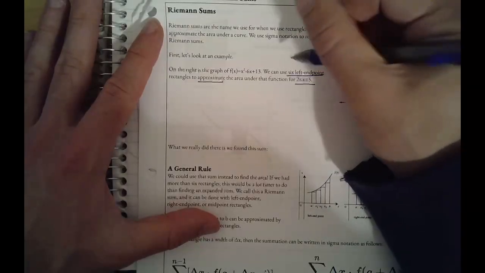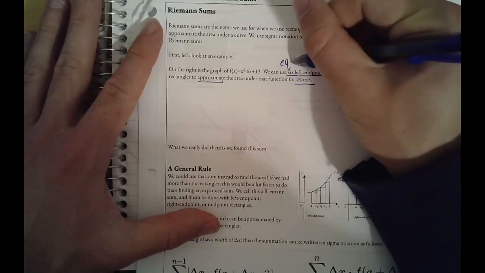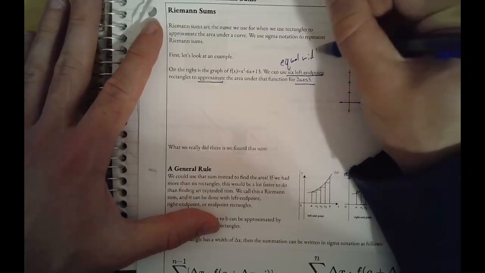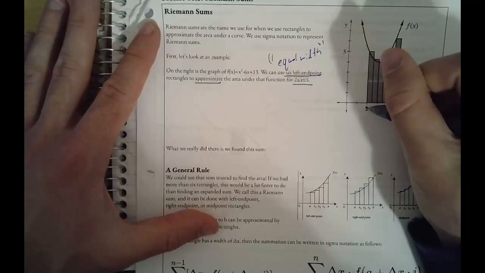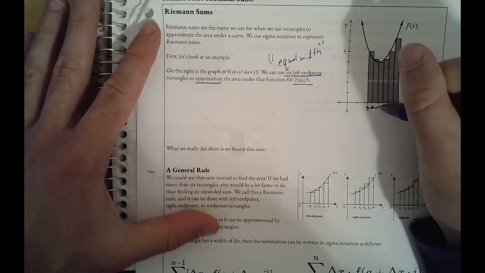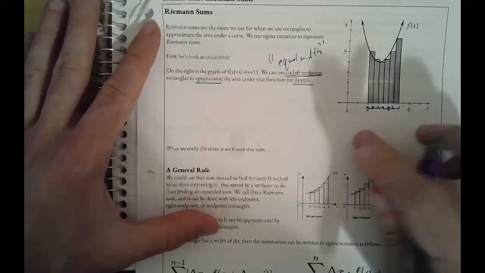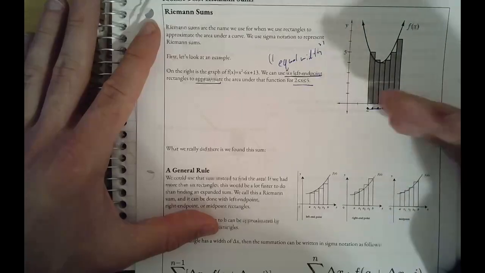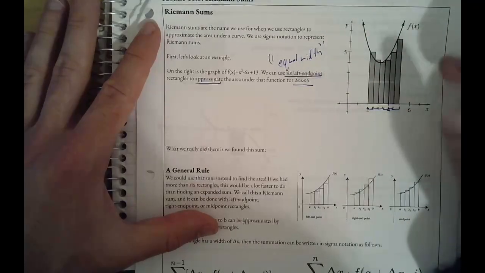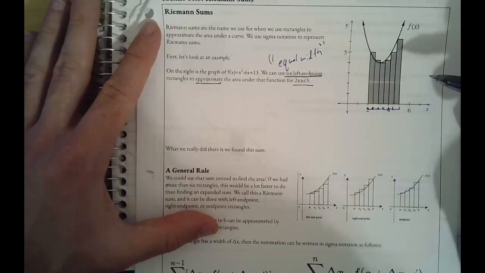A lot of the times there are 6 rectangles of equal width. Often that's the case, not always, but often, especially when we're talking about a function, which means that each of these has the same width. So we have these 6 rectangles, each of them having the same width in this case, and the goal with Riemann sums is that you need to find the area of each of those rectangles.